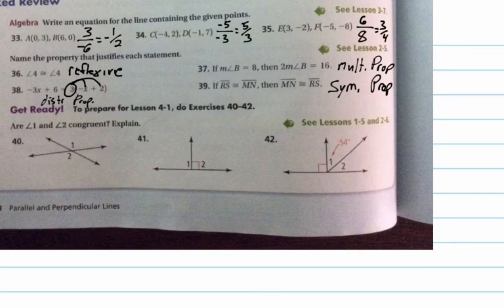Dylan? Vertical, yeah, the vertical angles theorem tells us that 1 and 2 are congruent. So yes, they are congruent by the vertical angles theorem.